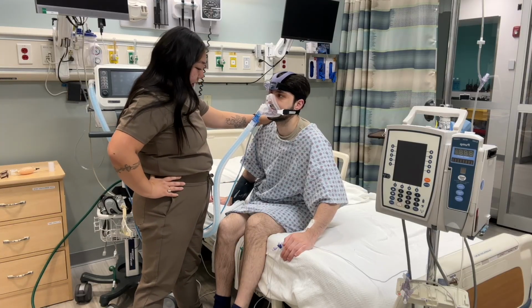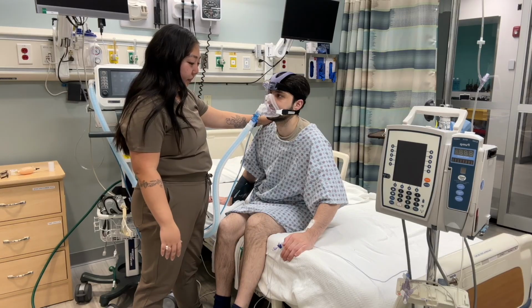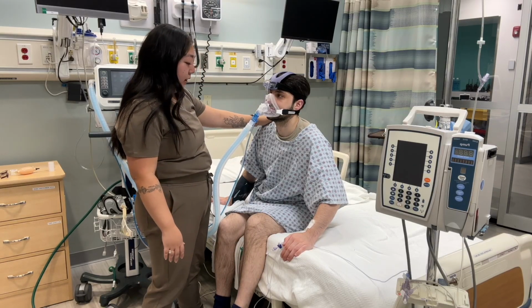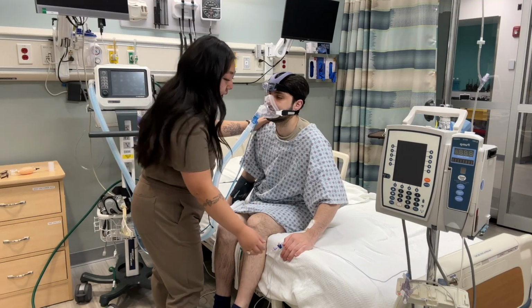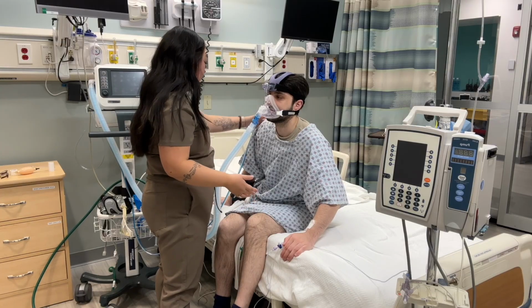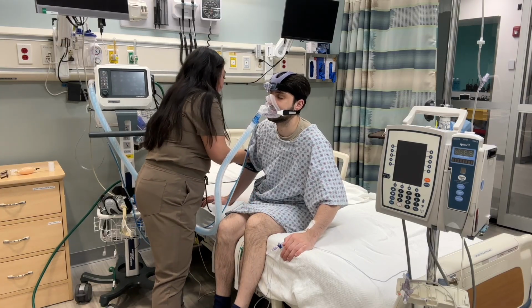Once the patient is comfortably sitting at the edge of the bed, make sure all the equipment is properly secured and that the patient is stable. If the patient is able to participate in their care, encourage them to engage in deep breathing exercises or help with repositioning themselves if appropriate.